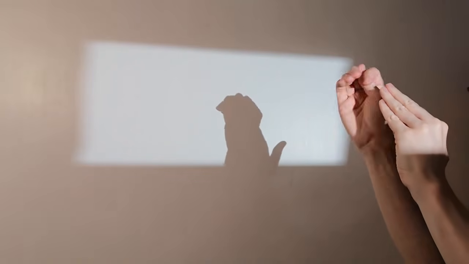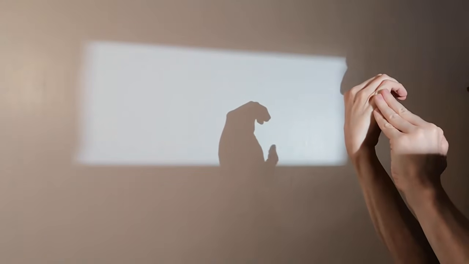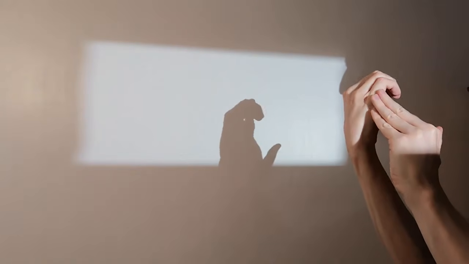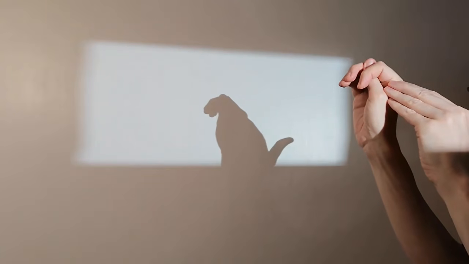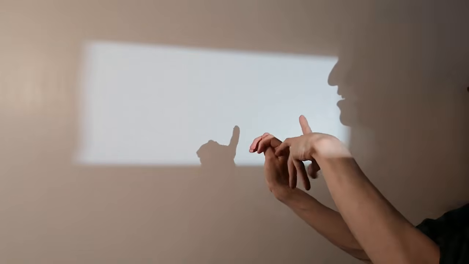And maybe you can have a look at its tail. And then the tiger can walk off into the distance with its tail in the air.